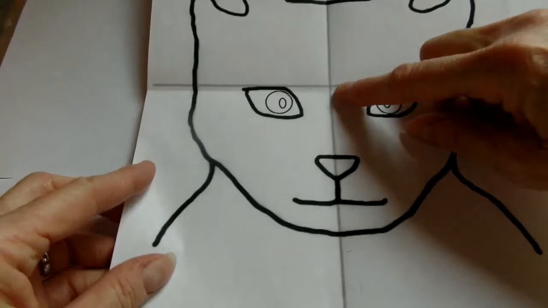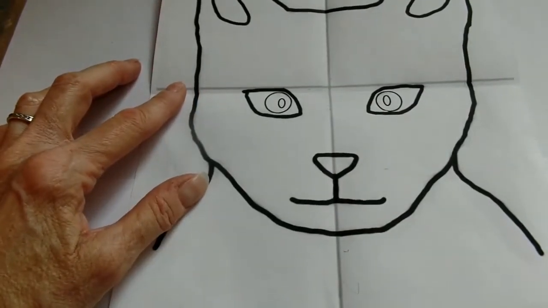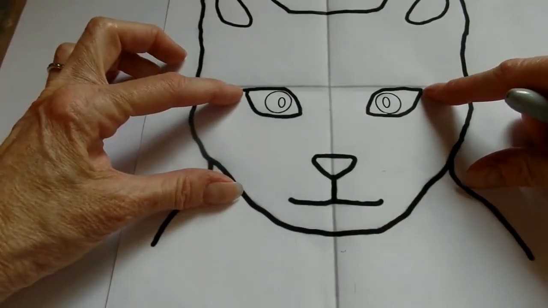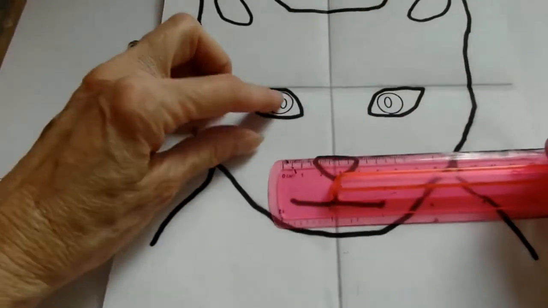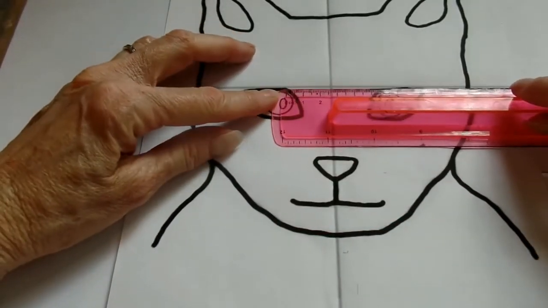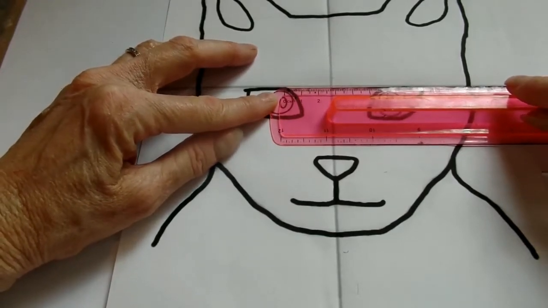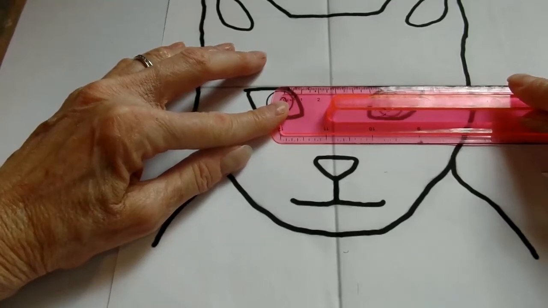Now that helps us to see a little bit more where we're going to position things as we begin to draw. If we want to see where our eyes are going to start, you can tell they're right on the line. But where on the line? Well, it's where we need our ruler. If you pick the farthest right corner and measure from that corner to the center line, this time I'm using centimeters, and I've got about 2 3/4 centimeters.